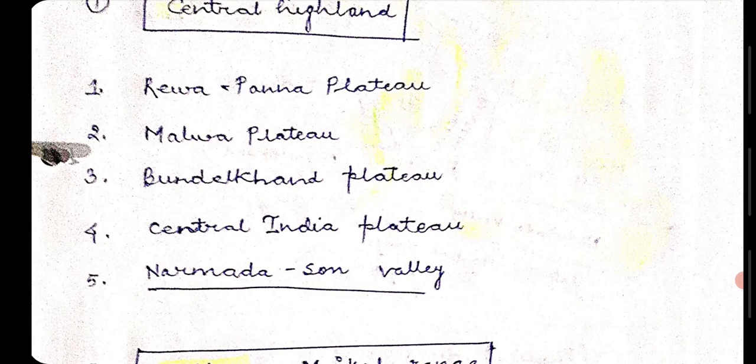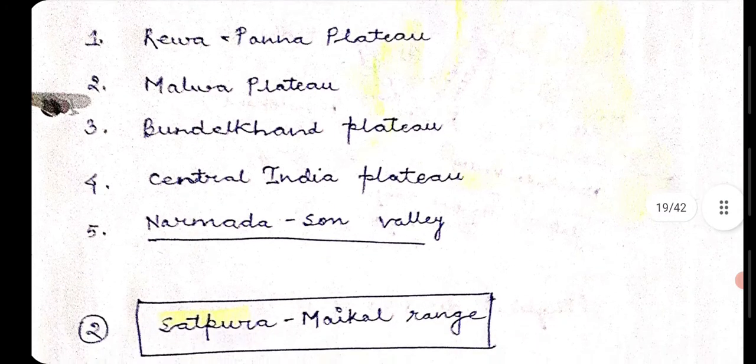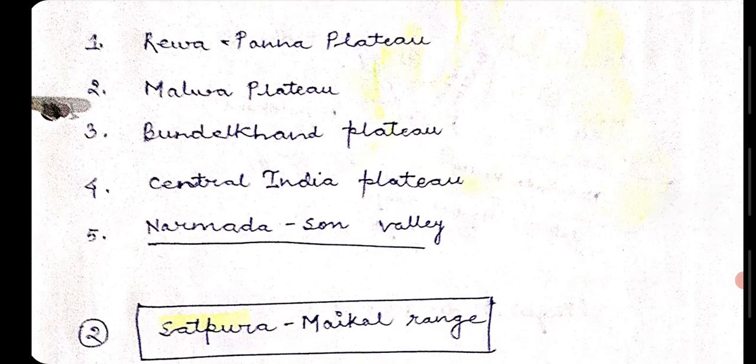So remember, this is important: Central Highland is the large set and Central India Plateau is its subset. Also, Narmada Son Valley is part of Central Highland. So Narmada Son Valley and Central India Plateau are part of Central Highlands.